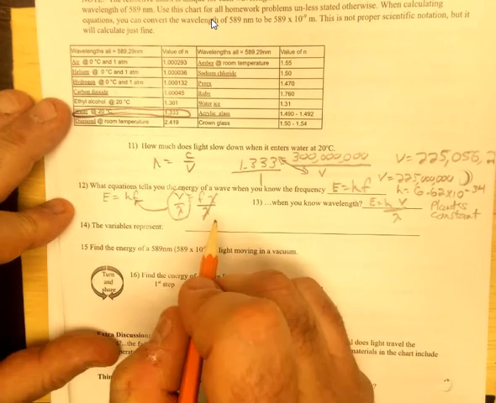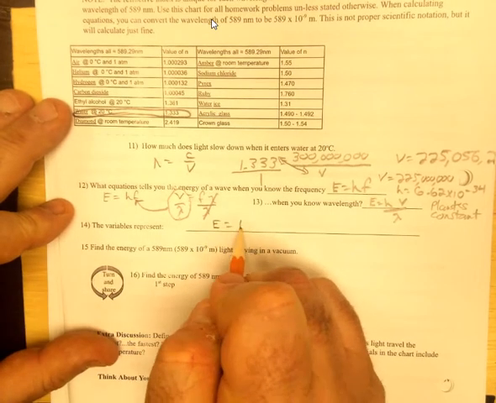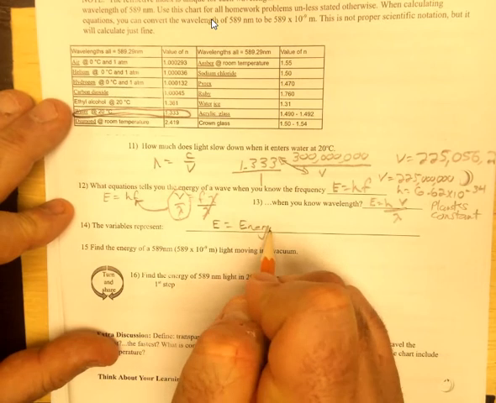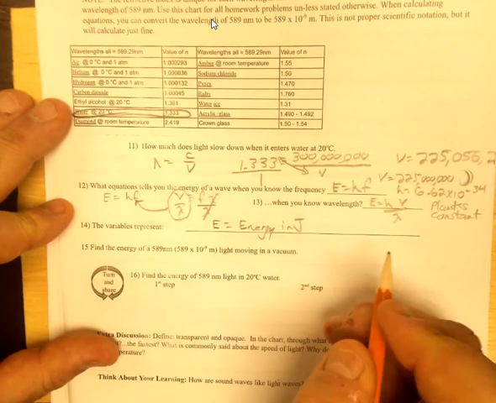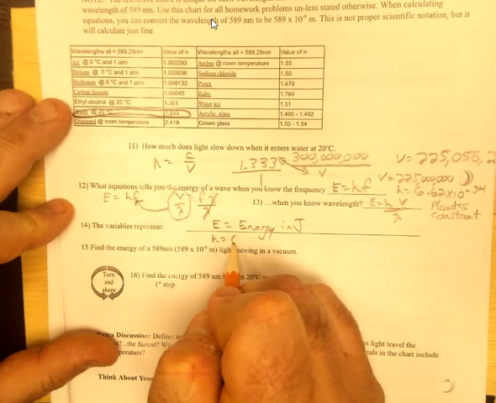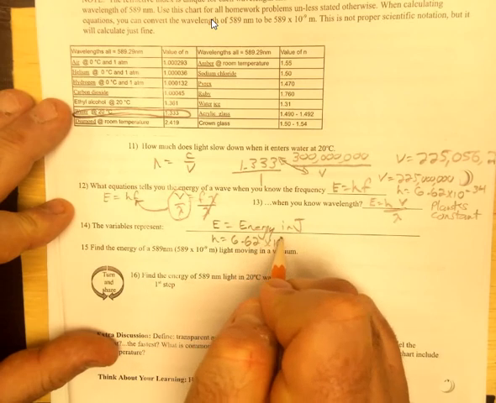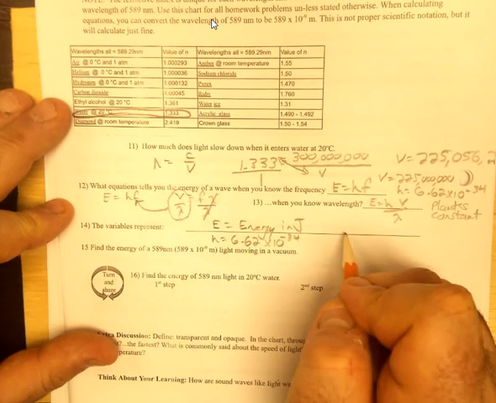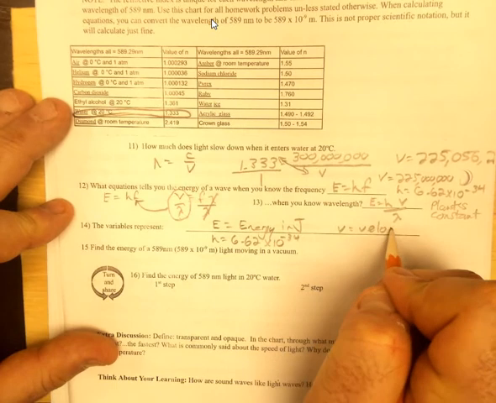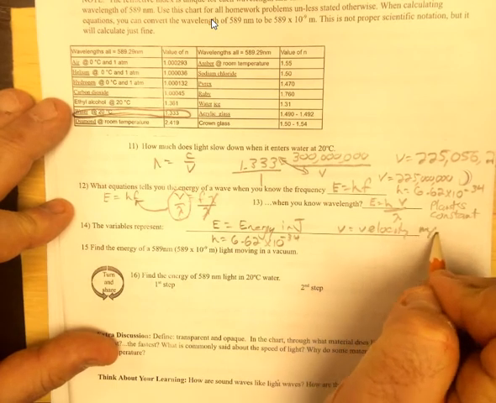The variables represent: E is the energy, and that's in joules. The h is 6.62 times 10 to the negative 34th. The v is the velocity in meters per second.